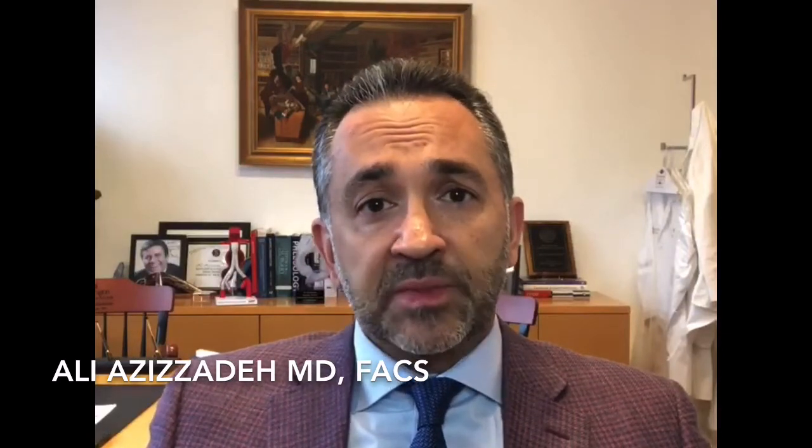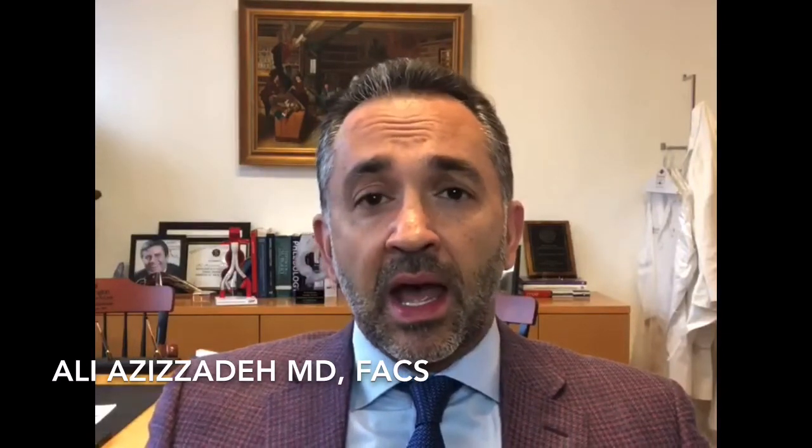Patients with bicuspid aortic valves have a higher risk of developing valvular disease. This can be narrowing or stenosis, as well as leakage or regurgitation. Patients with bicuspid aortic valve also have a higher risk of developing aortic aneurysms and dissections.